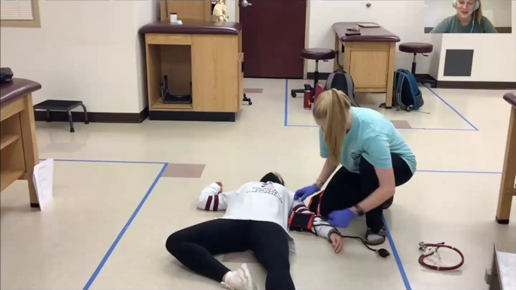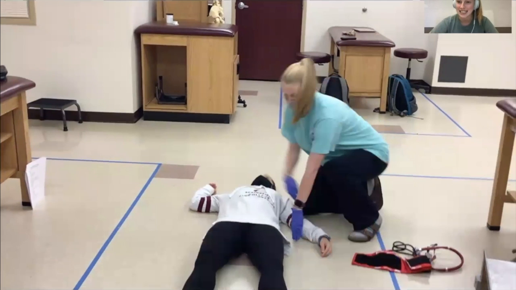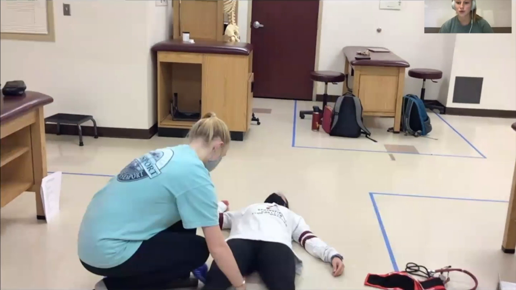Right here, I'm demonstrating the sticky check to see if there was any bleeding, but there wasn't. And then we're moving on to SAMPLE. So SAMPLE, S stands for signs and symptoms. So I asked her how she was feeling. She told me that she was feeling dizzy and a little bit woozy.